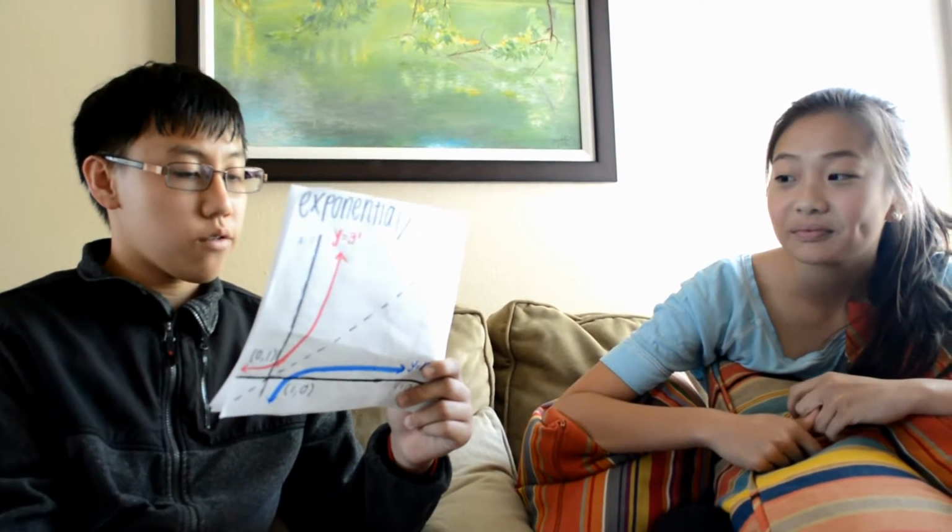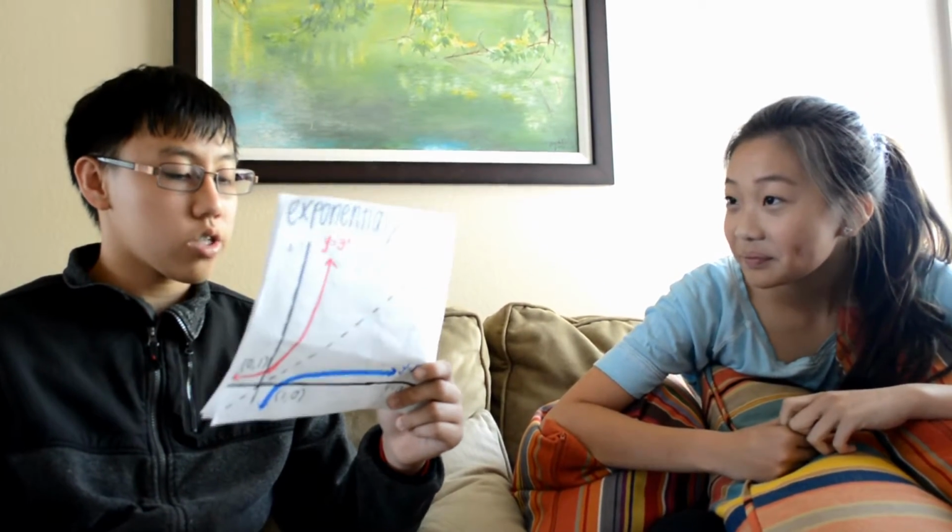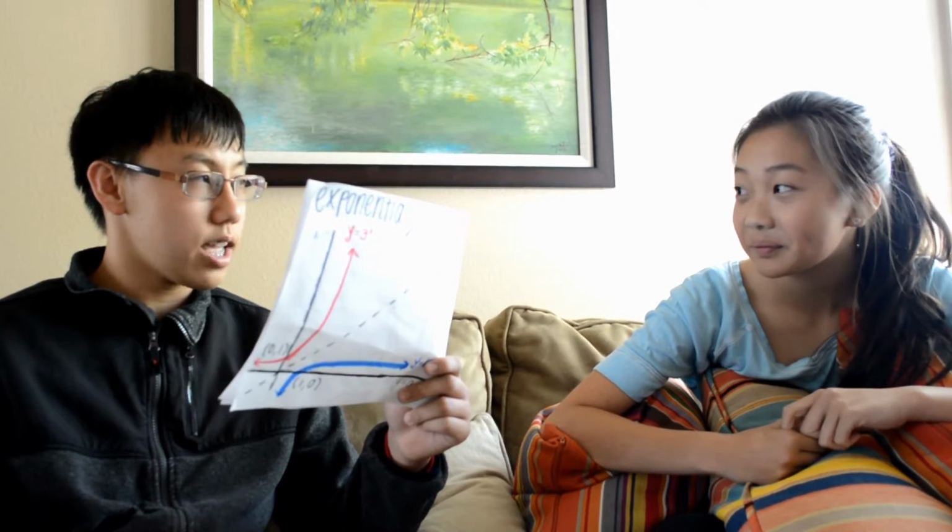Oh, it looks like the logarithmic graph reflects over the y equals x line. So the thing about the logarithmic function is that it has a formula of log base 3 of x. It has a steeper curve horizontally, therefore you don't want to use it if you want to time a bomb. It will explode slower. It has an asymptote of x equals 0. The domain is x is greater than 0, while the range is all real numbers. And it can also be translated by the formula log base 3 of x minus h plus k.